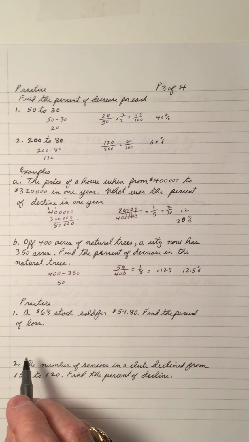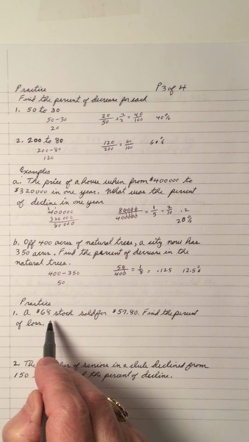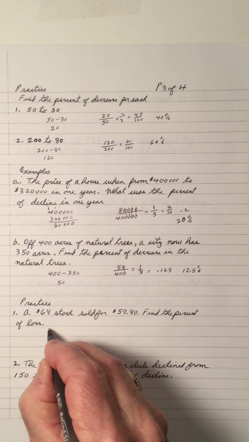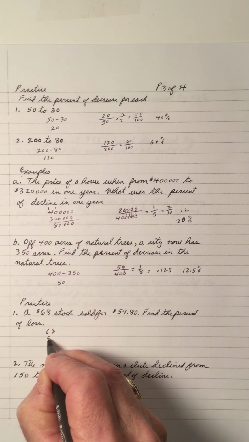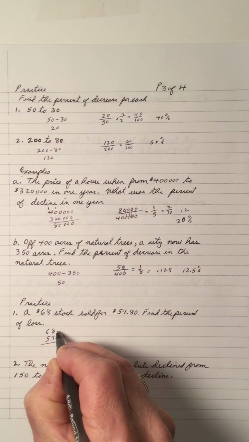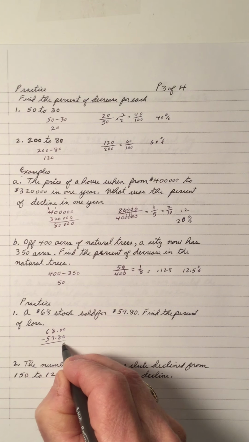A $68 stock sold for $57.80. So that means it went from $68 and went down to $57.80. So we have to subtract. So we put some zeros in. 0 subtract 0 is 0.